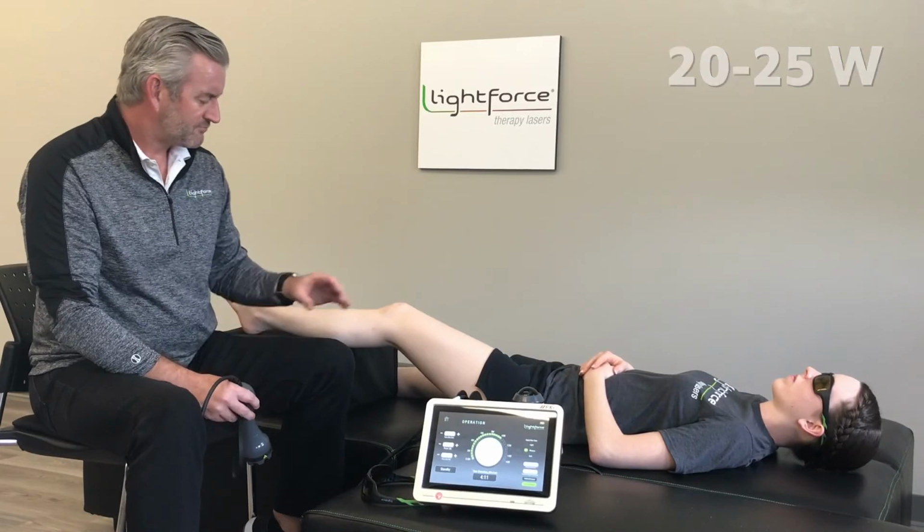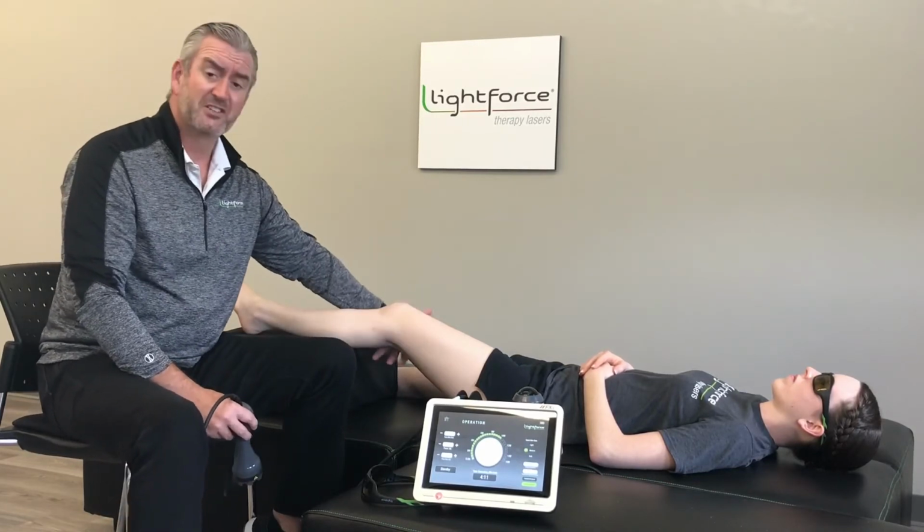So it's not uncommon to go up towards 20, sometimes even 25 watts to get maximal analgesic effects. I would recommend starting on that slightly lower side, around 20 watts of power, and then building after the first couple treatments once you see how the patient responds to that. Again, you're going to try to treat circumferentially around the knee and get your best outcome.